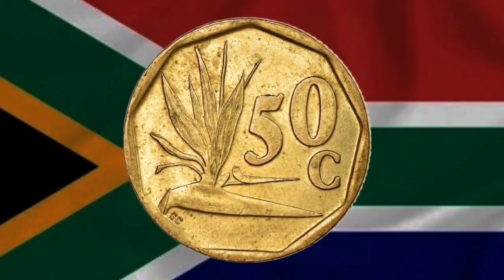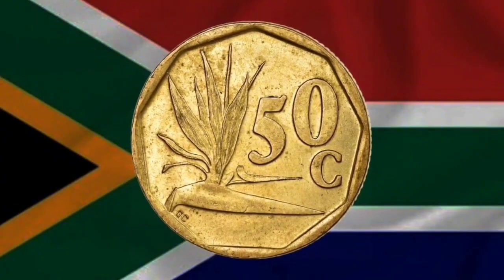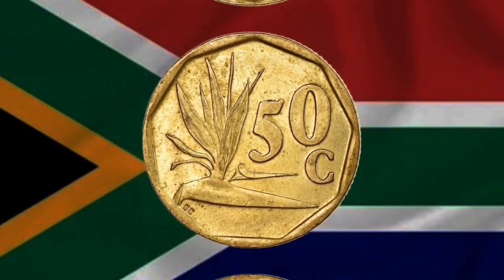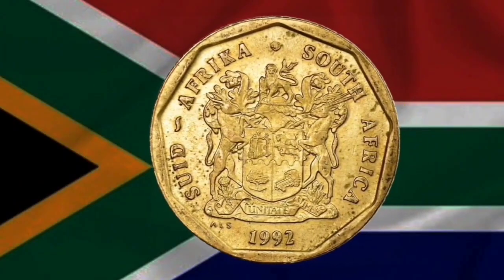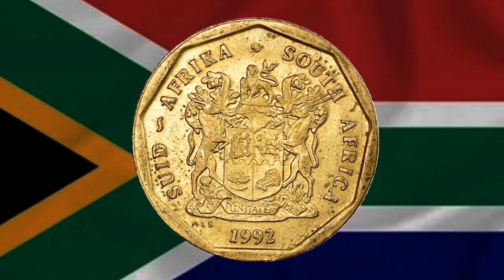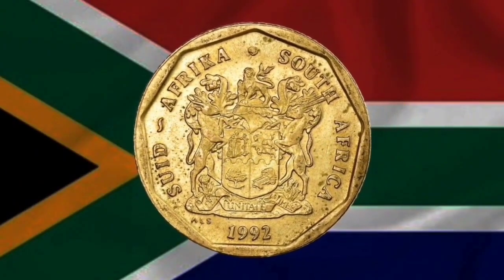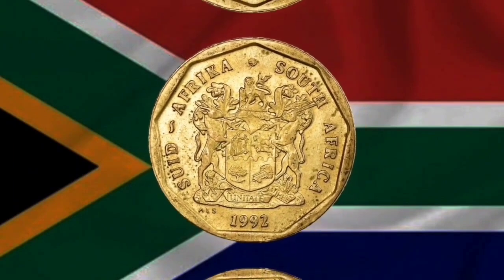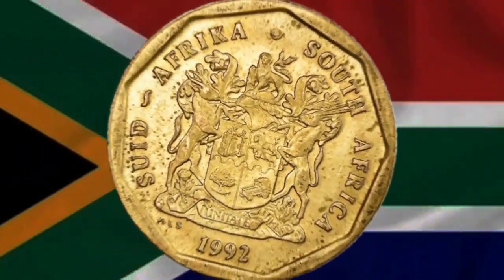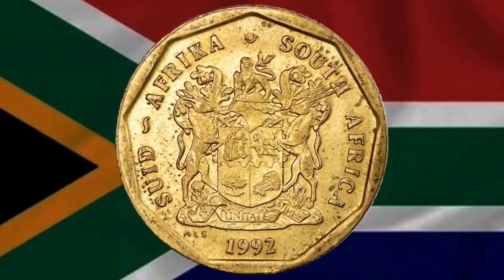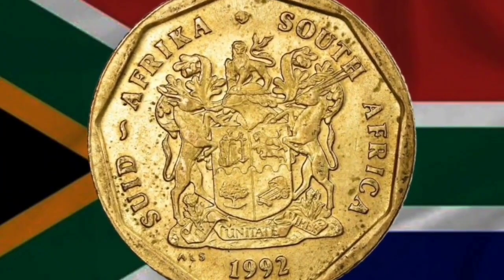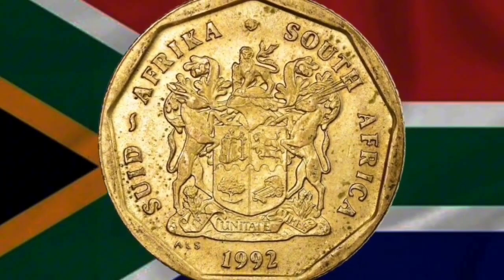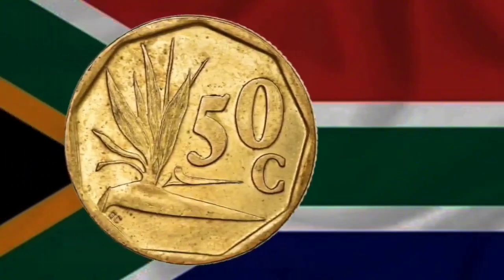Whether you're a beginner or a seasoned collector, the 1992 South Africa 50-cent coin is a wonderful addition to any collection. It represents a powerful story of change and the elegance of African coin design. It's more than metal, it's memory, meaning, and history in your hand. So next time you're looking through old coins, take a closer look at any South African pieces you come across. That's this coin, the 50-cent 1992 South Africa coin history.